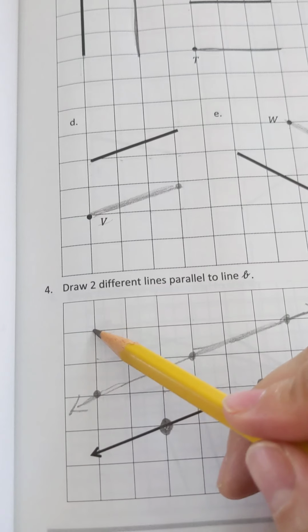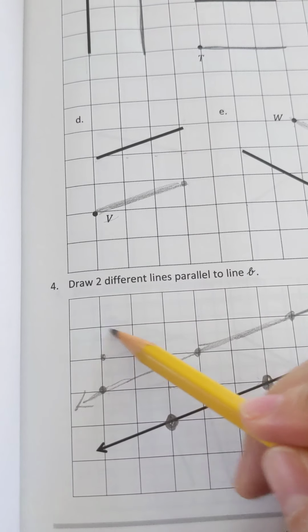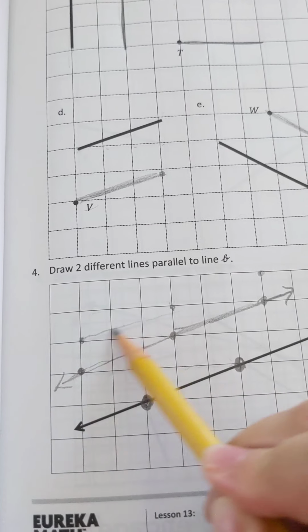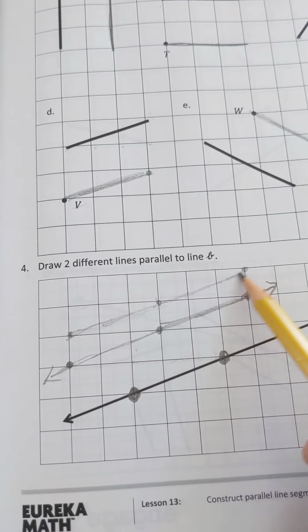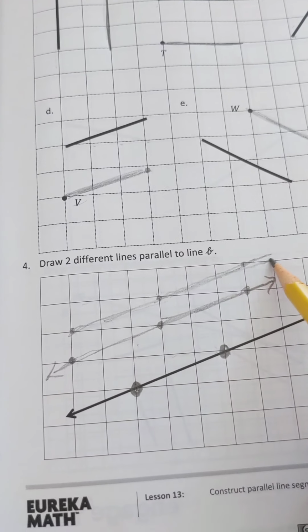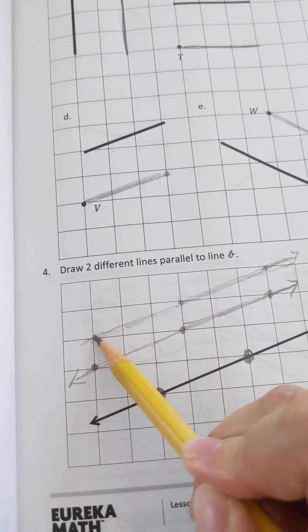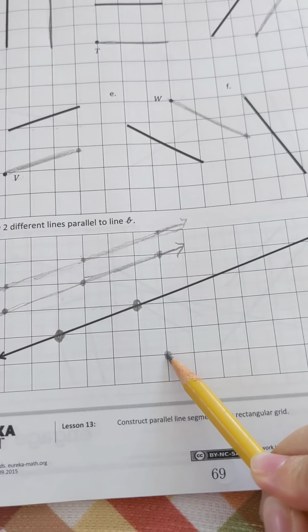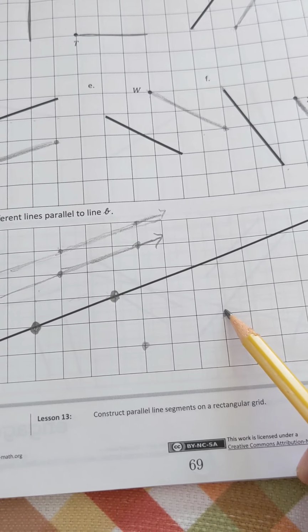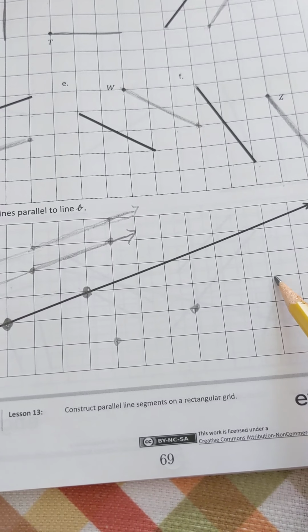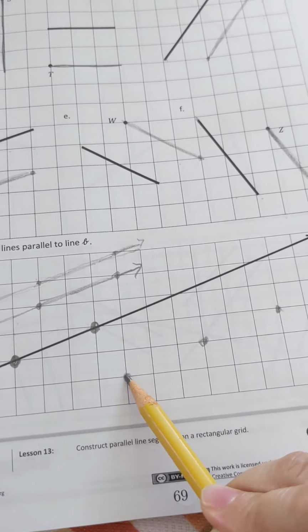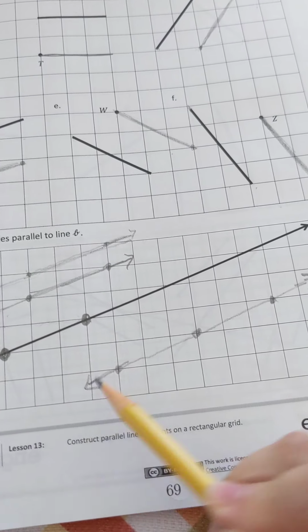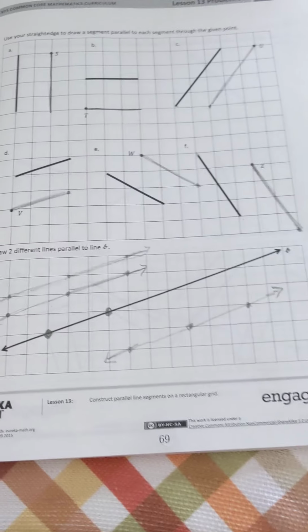You could keep going and put one here, go up 1 over 3, up 1 over 3. So there would be your two lines. So you could do it like that. You could also make one a little bit lower that starts down here. As long as you go over 3, up 1, over 3, up 1, connecting those lines. So there's 4 lines that are all parallel to each other.